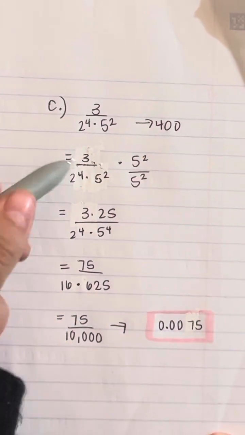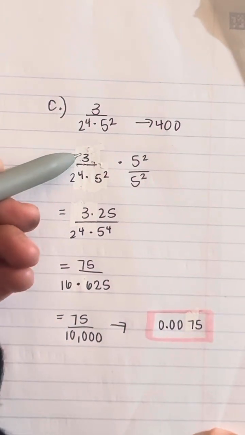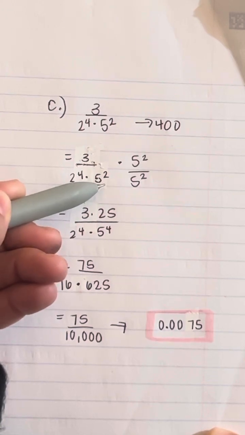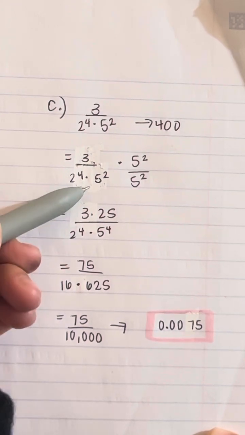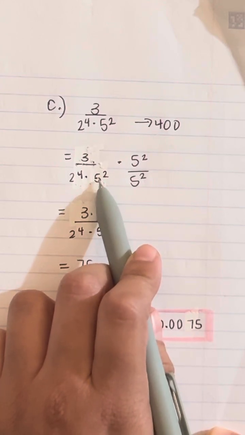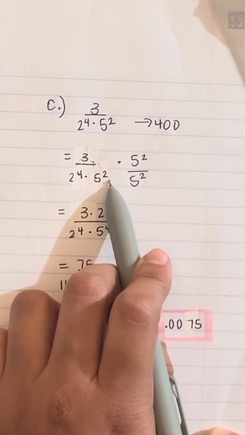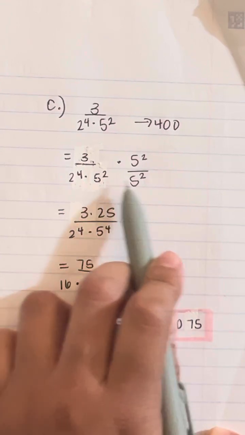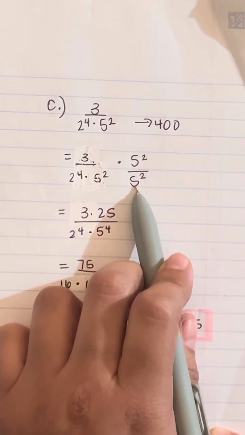So what I did here is that I simplified to 3 over 2 to the 4th times 5 to the 2nd, but I know that I need 2 more 5's to make this into 5 to the 4th. That way it could be equal with 2 to the 4th. So I just multiplied by 5 over 2 and 5 over 2.